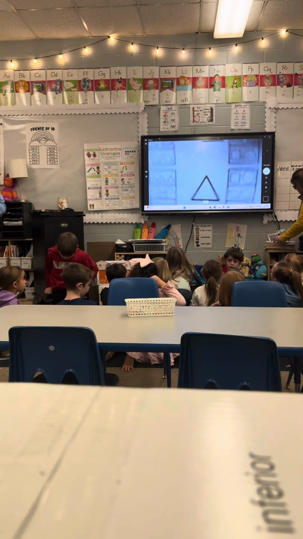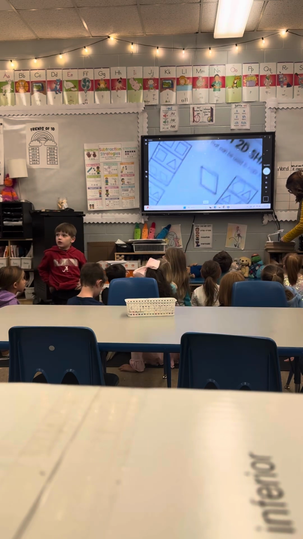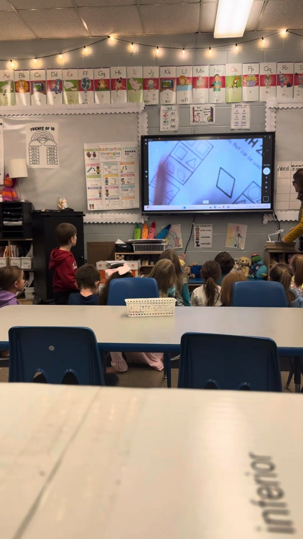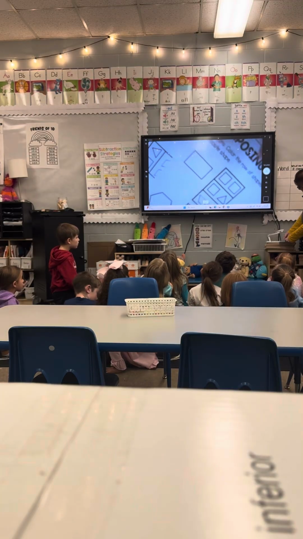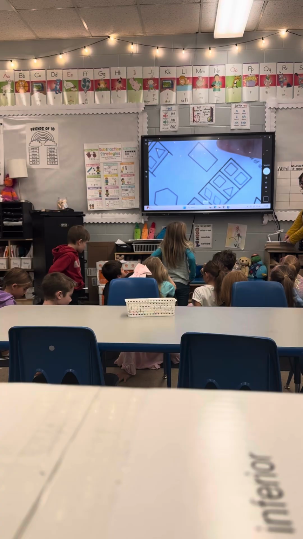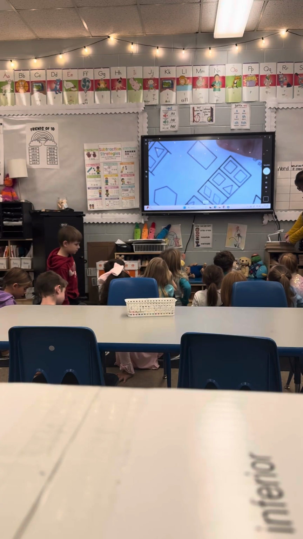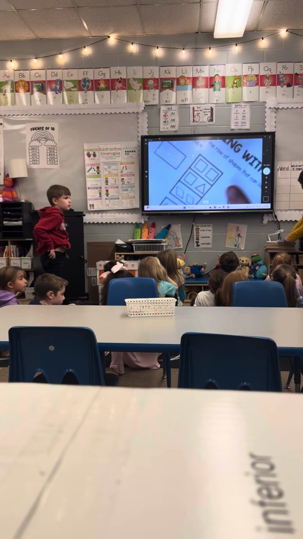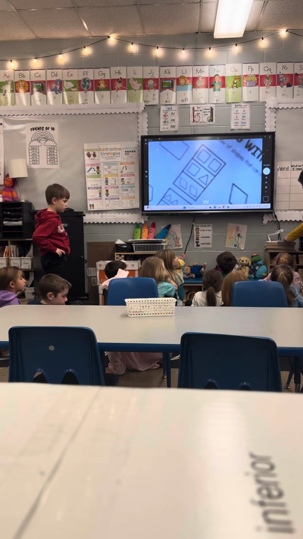Okay, so this little worksheet says, color the row of shapes that can be used to make this composite shape. So we see this composite shape, and then we're gonna color what we think can be that shape.